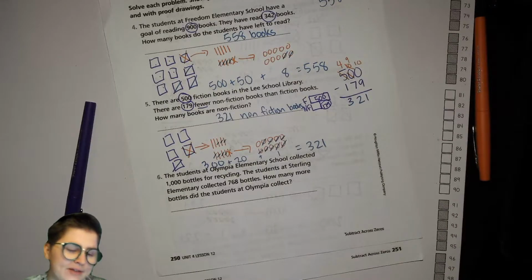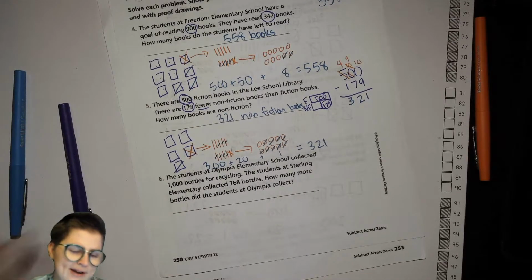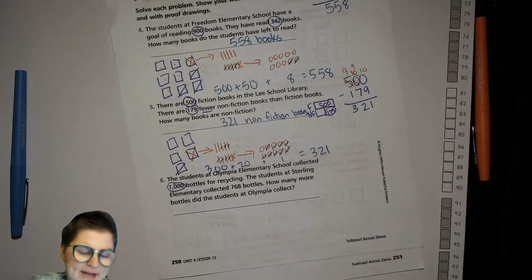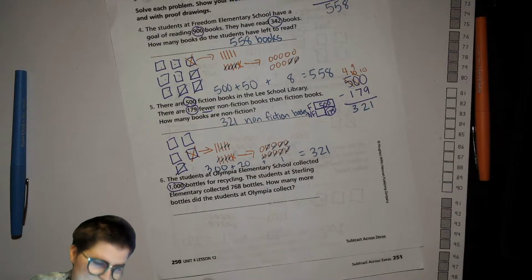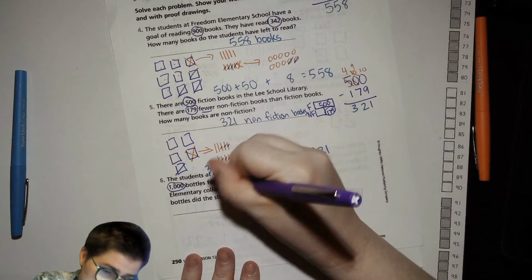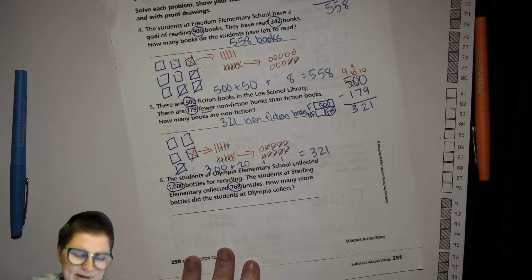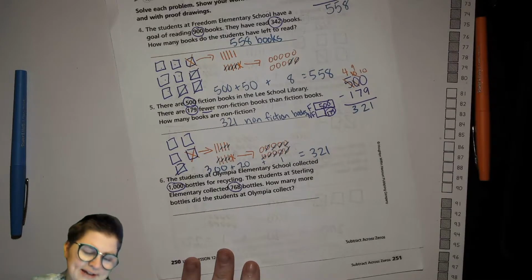Alrighty. The students at Olympia Elementary School collected 1,000 bottles for recycling. How nice of them. The students at Sterling Elementary School collected 768 bottles. How many more bottles did the students at Olympia collect?